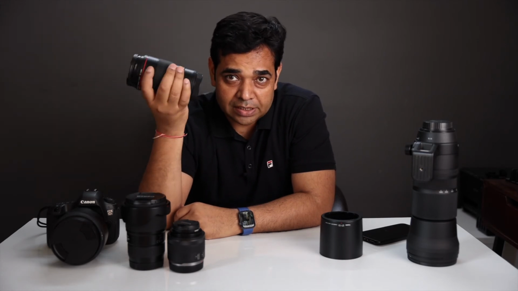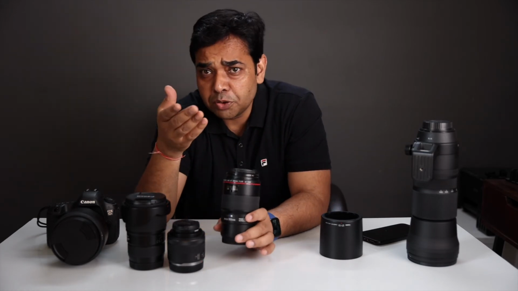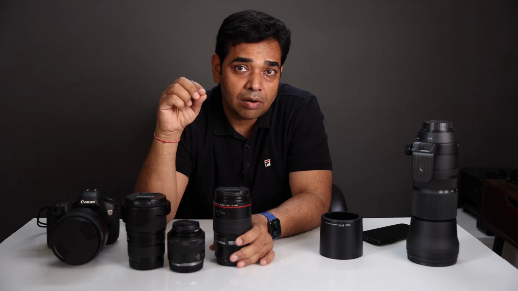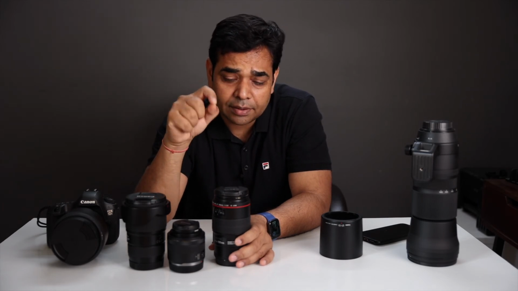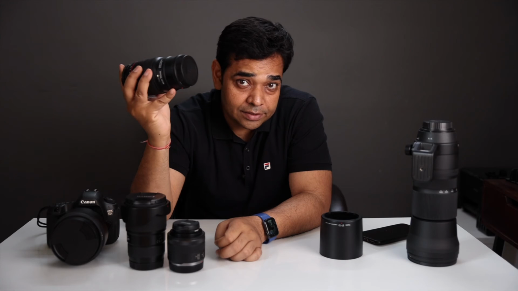So this macro lens, let's move to this section. This macro lens will give you, if you are trying to take an insect photo or, let's say, a flower photo, and you want to capture extra detail and depth of a single tiny thing, then this lens is right for you.